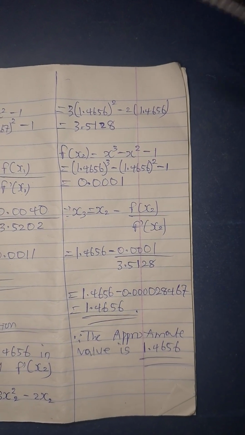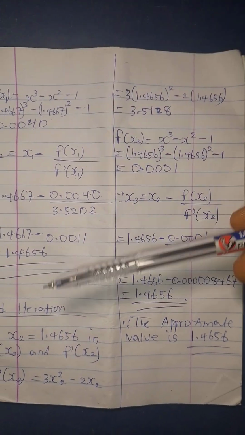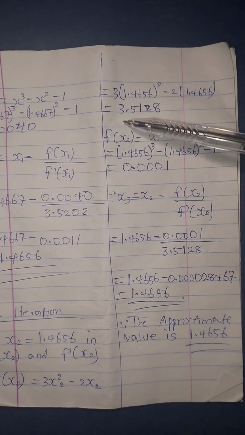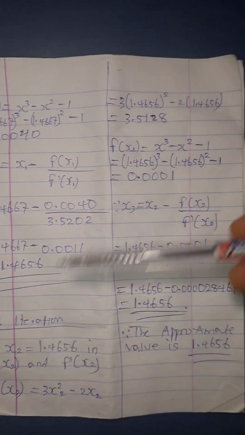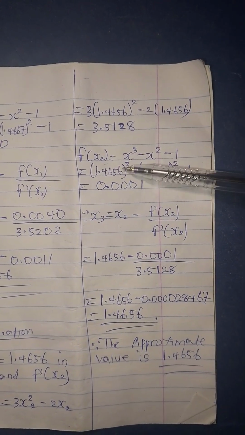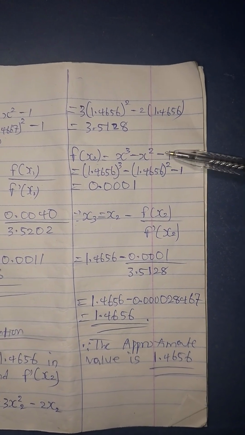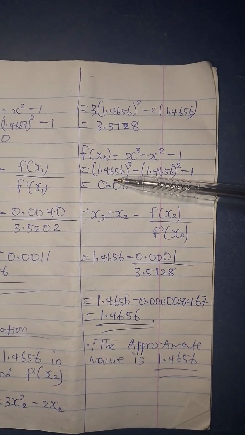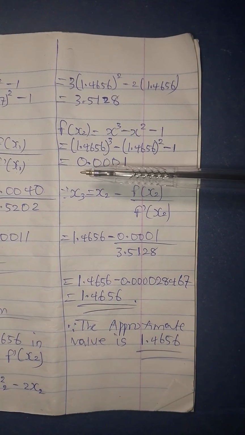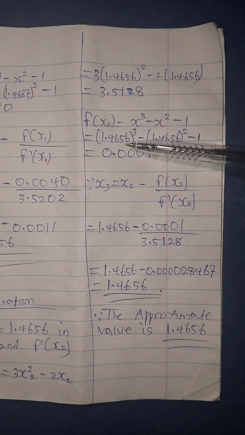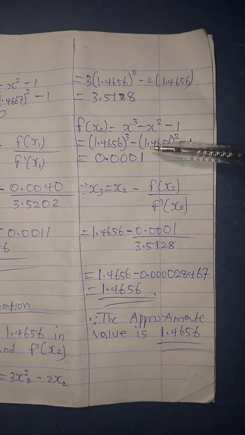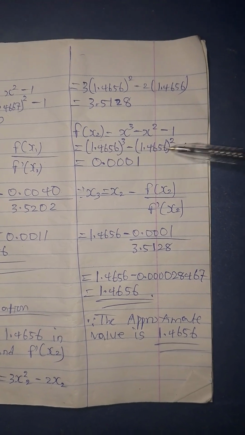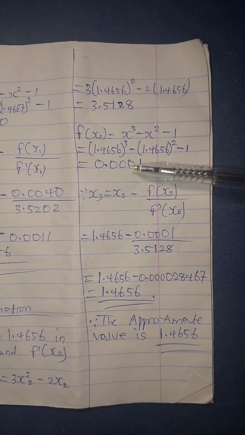Now for the next one, I substitute the value of x2 equal to 1.4656 in f(x2). So f(x2) is equal to x cubed minus x squared minus 1. I know that the value of x here will be equal to 1.4656. So that becomes 1.4656 raised to 3 minus 1.4656 raised to 2 minus 1. If you subtract everything here, I'll have 0.001.